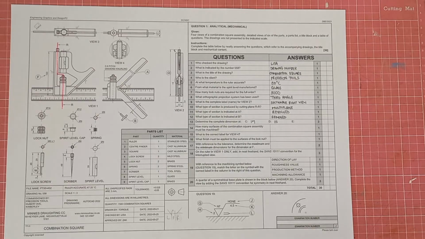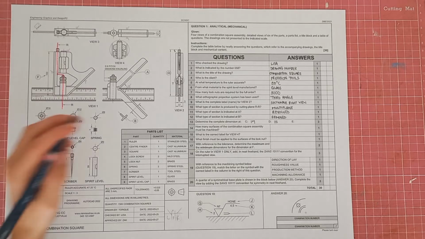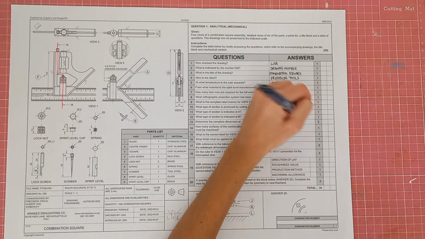Okay, then it says what is the dimension at E. So let's just find E quickly. Okay, E is over here. So this one's pretty easy because you've got the full length of 46, then you're going to say minus 29 minus 3, and that will obviously give you a dimension of 14.